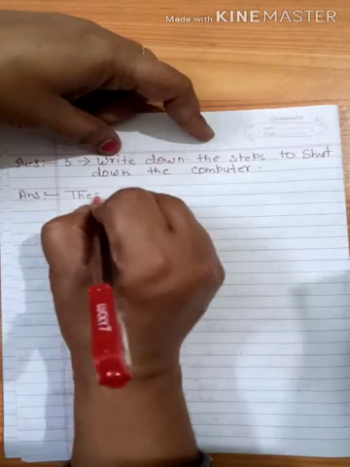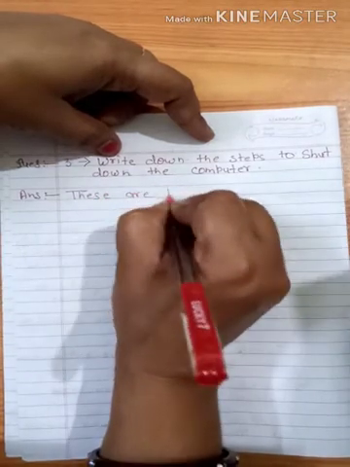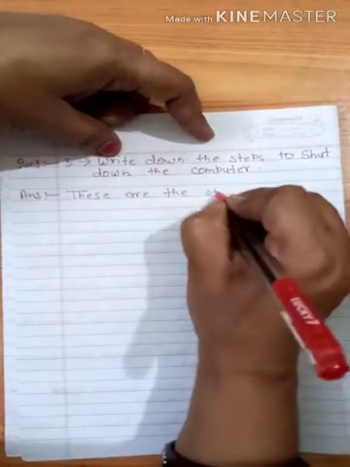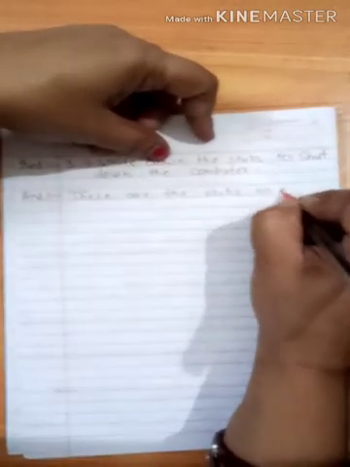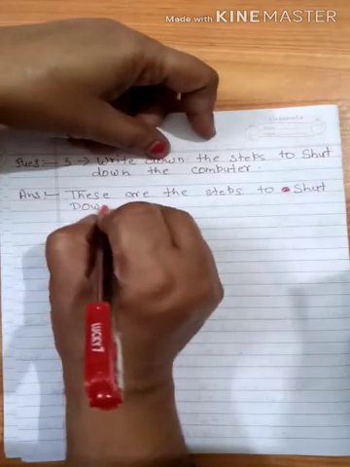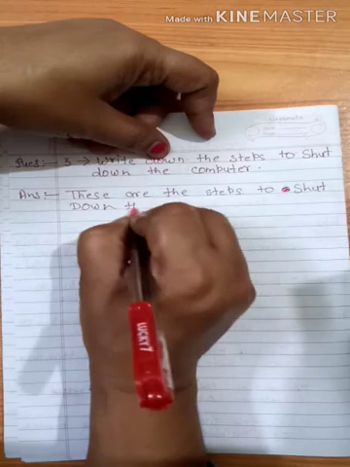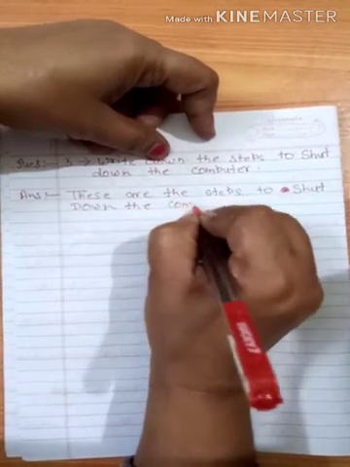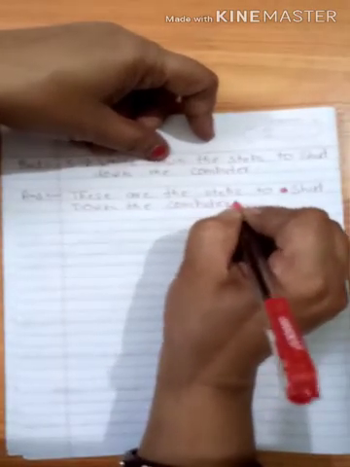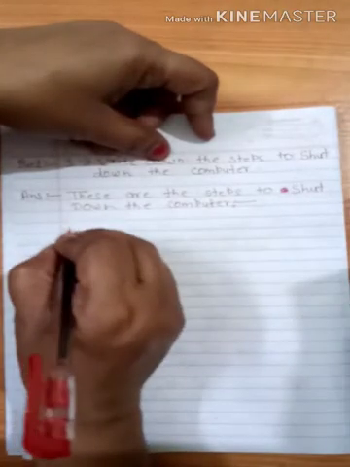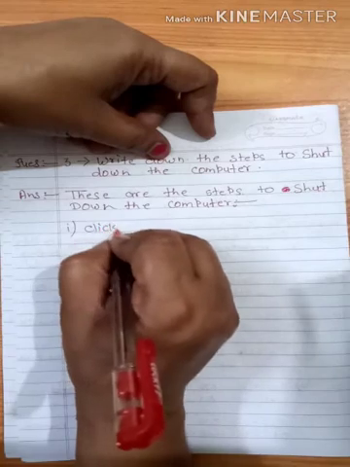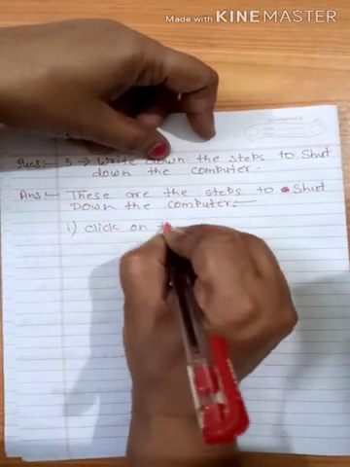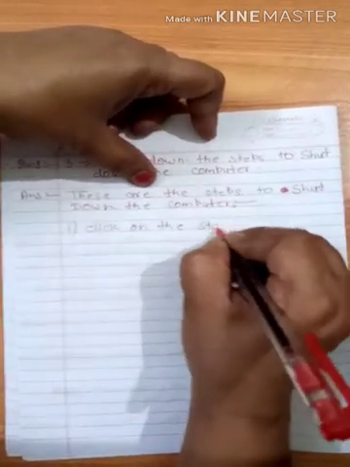These are the steps to shut down the computer. What are the steps? First one, click on the start button.